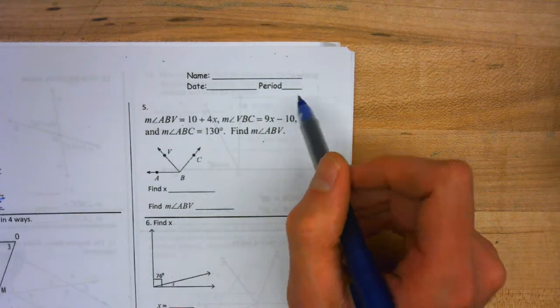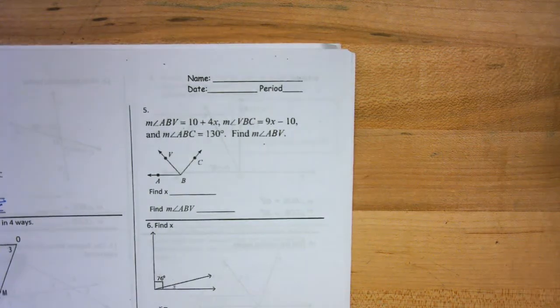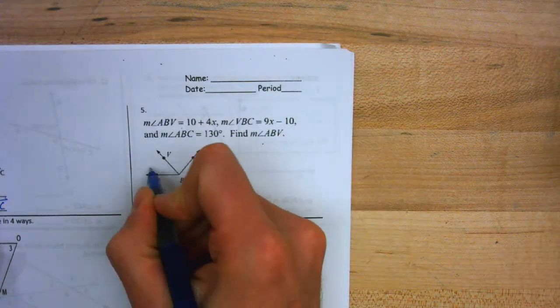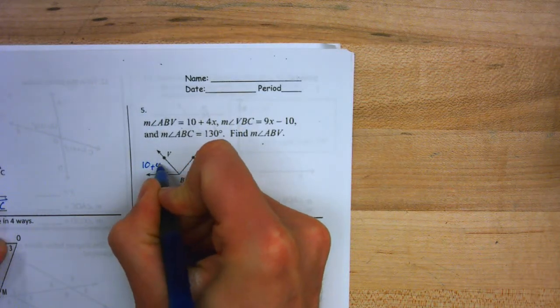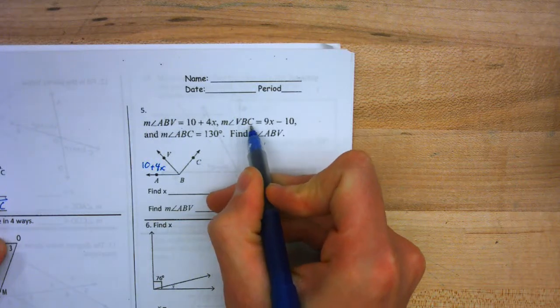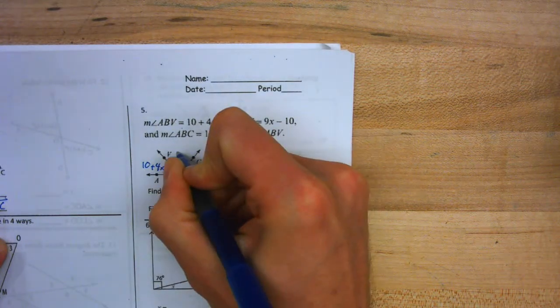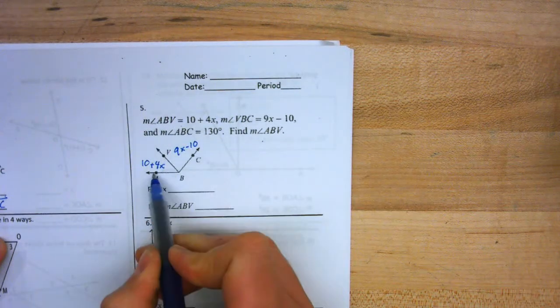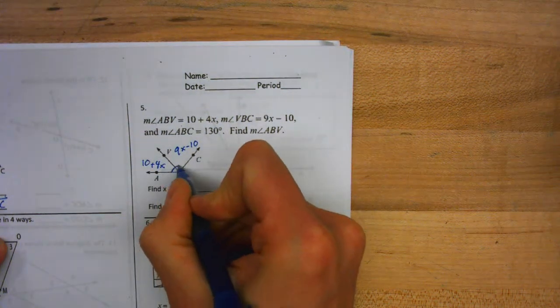Okay. Up next, you have the measure of angle ABV equals 10 plus 4x, and then we're going to label that ABV, and we have 10 plus 4x. And we have VBC is 9x minus 10. And then we have ABC. ABC is 130 degrees. So the whole thing is 130 degrees.